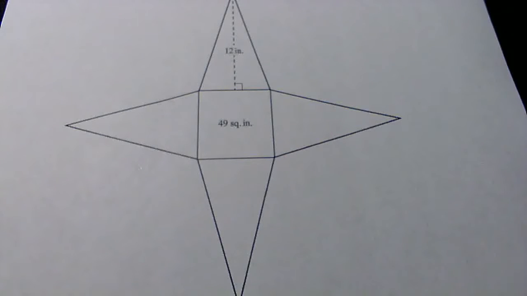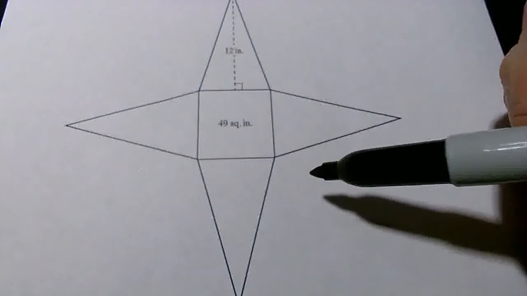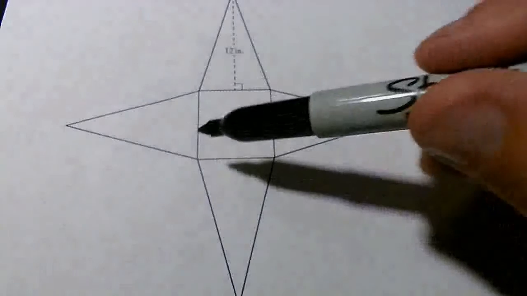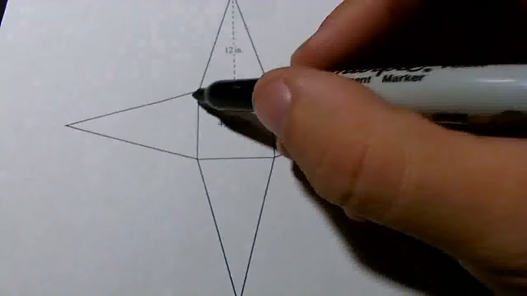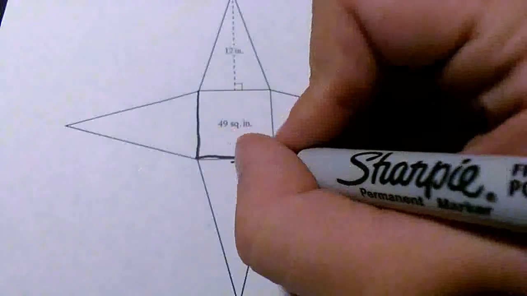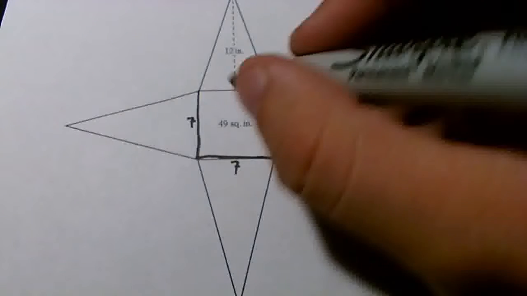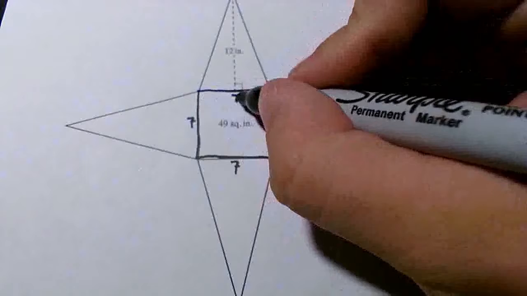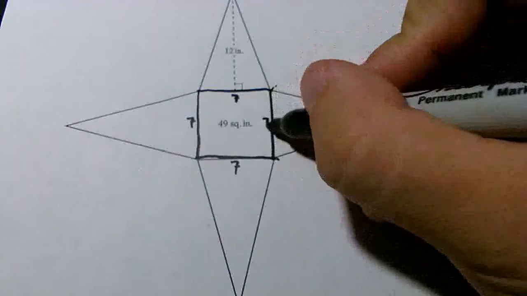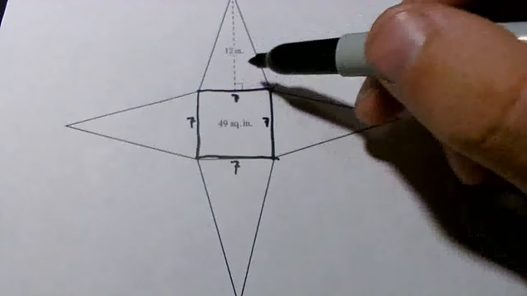This square pyramid has a very similar problem to that last shape we just did, in the sense that it didn't give you all of the dimensions. It did, however, tell you that this shape in the center is 49 square inches. Sound familiar? Well, it should. 49 square inches means that this shape must be a square, and that it has a base of 7 and a height of 7, which gives us enough information to figure out that the base of each of the triangles must be 7, and the height of each of the triangles must be 12.